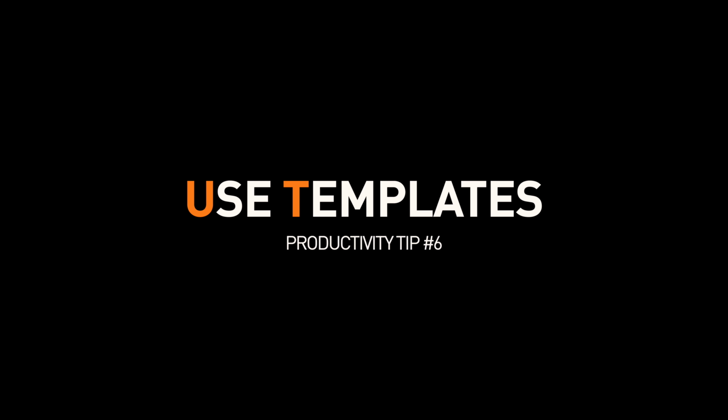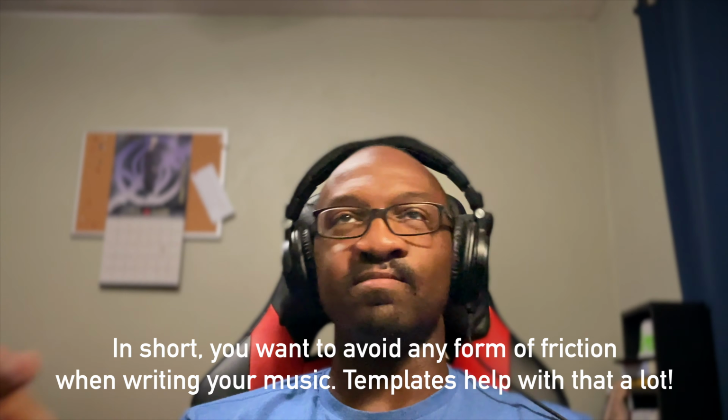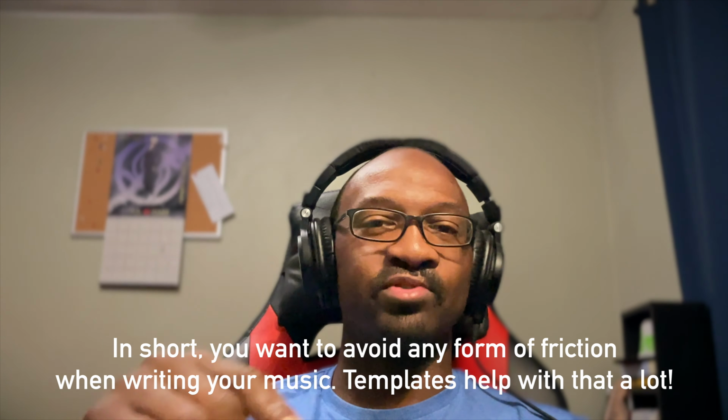The final tip is to use and create templates. I know you've seen this floating around before. It's very useful, especially for orchestral writing. If you can avoid having to add that second flute part, it'd be easier if that flute part was on its own track. Let me just make a new track.